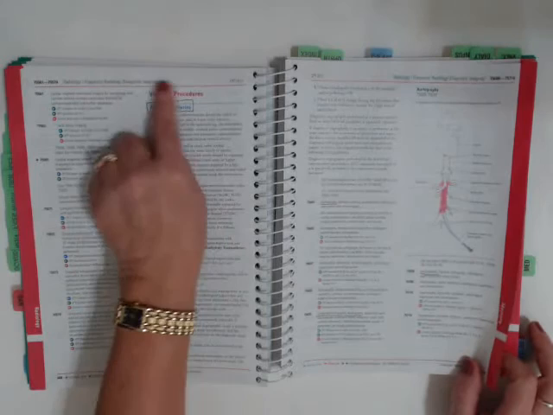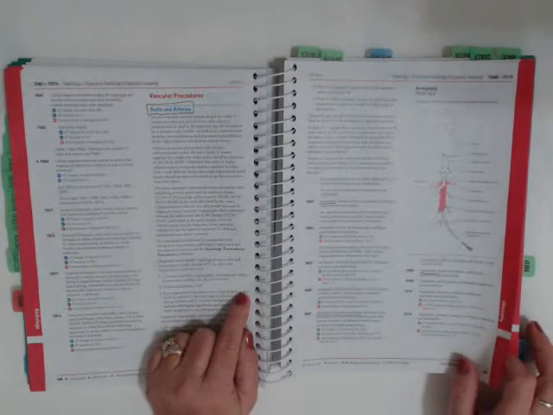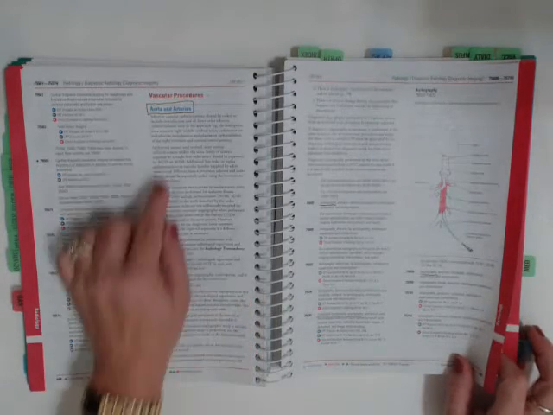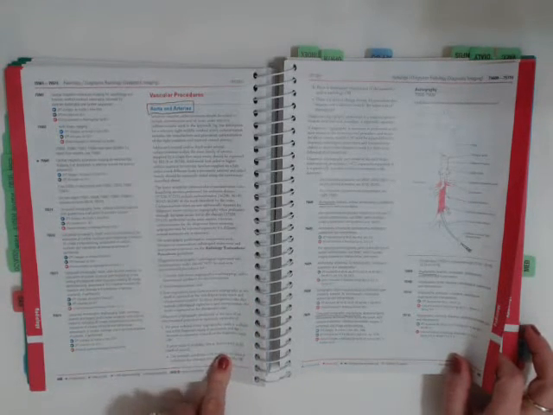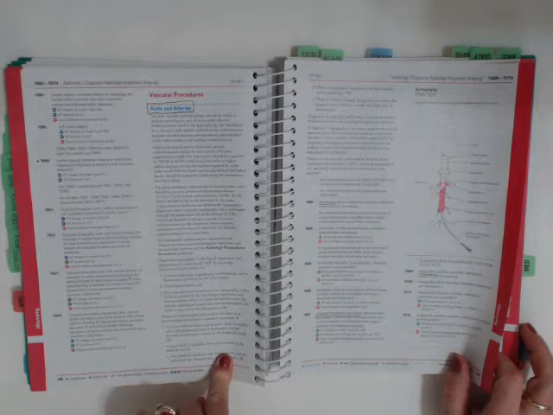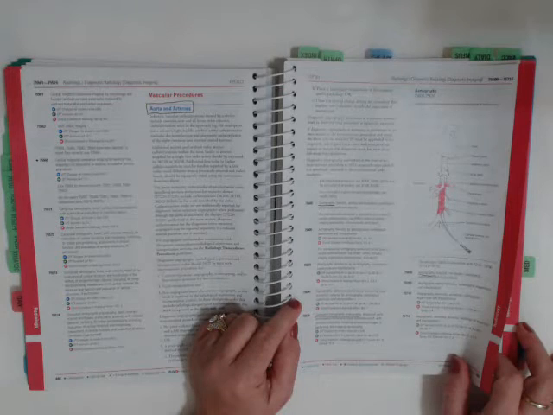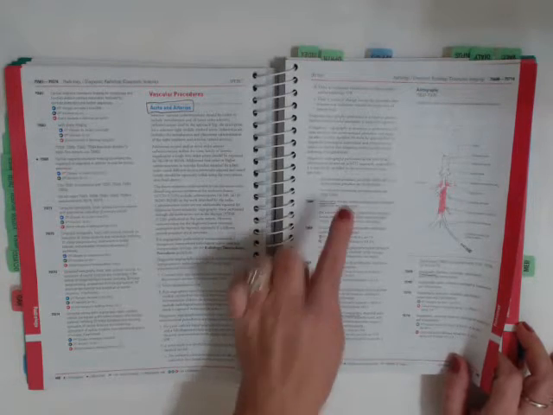Then we go into our vascular procedures. So we know vascular includes both arteries and veins. So this first section is our aorta and our arteries. Keep in mind our aorta is very long, so you have several different parts of it. You have your thoracic part.